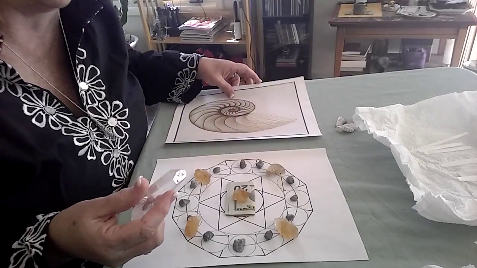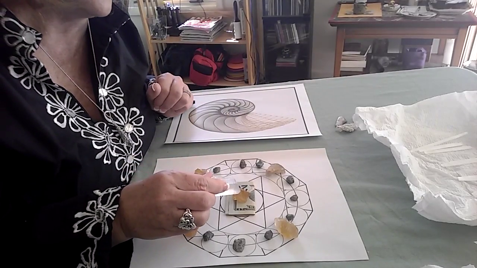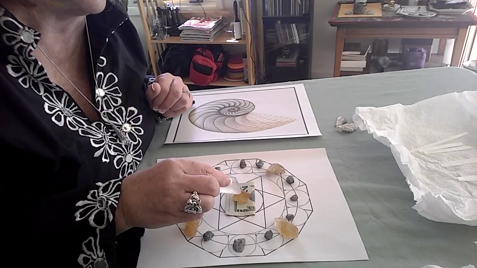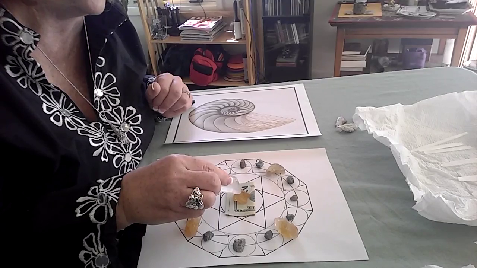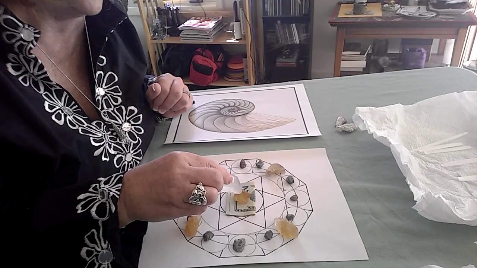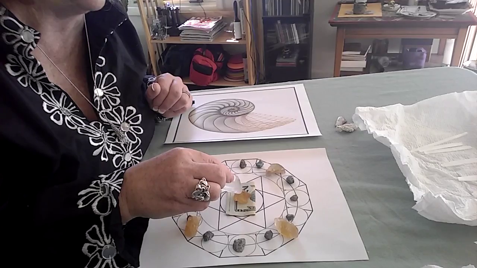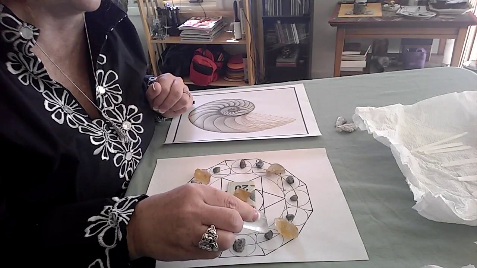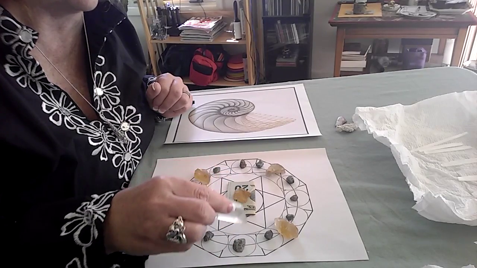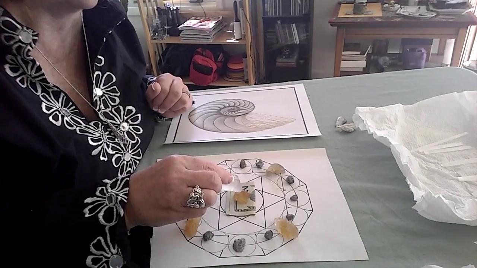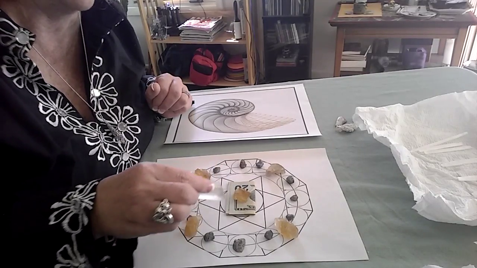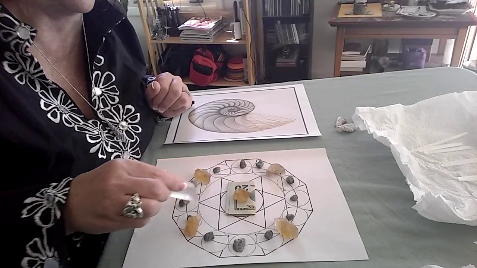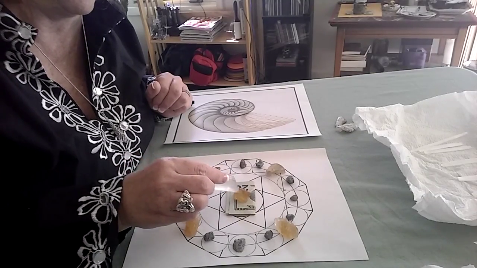So how we're going to activate this is we're going to focus our intention and our desire for money and success, and then we're going to bring that out to the stones and touch each one, back to the center stone, to the next, back to the center stone, and so on.